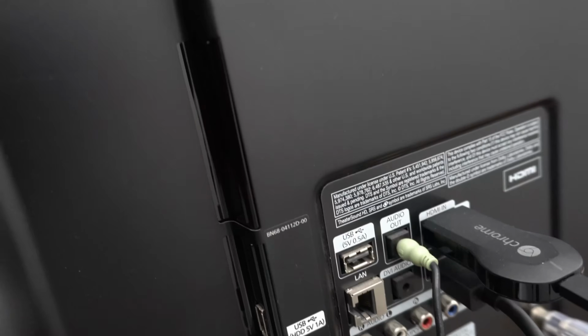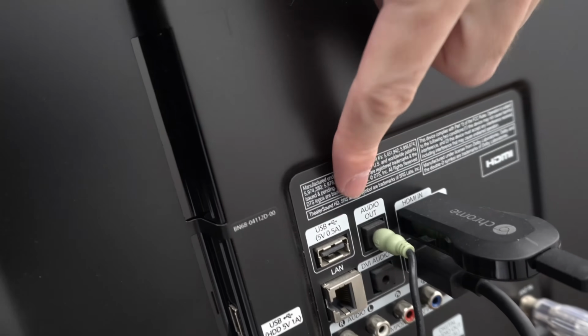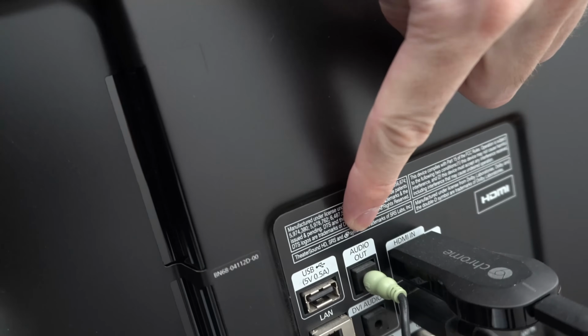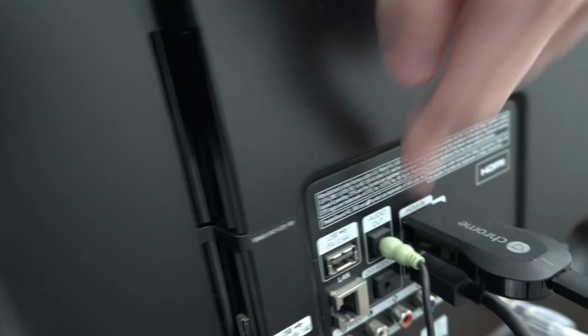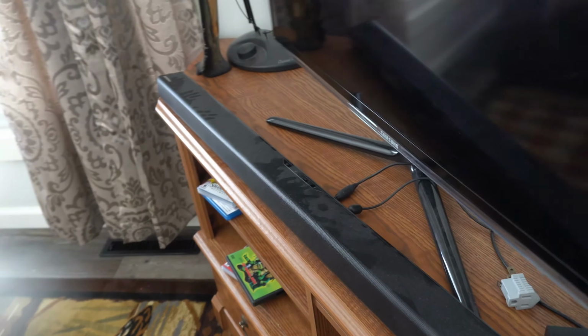And this is the back of my Samsung TV. As you can see, this has an audio out right here where you can connect your speaker to. This is actually connected to my soundbar, which is just an external speaker by itself. So just look for options like that on the back of your TV.